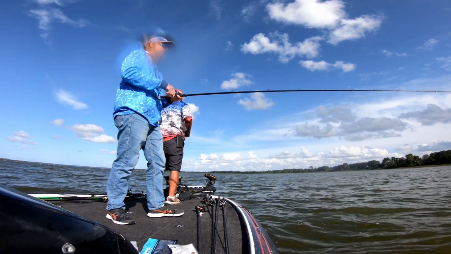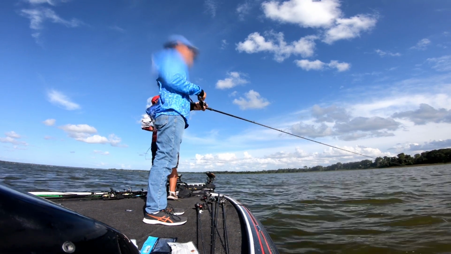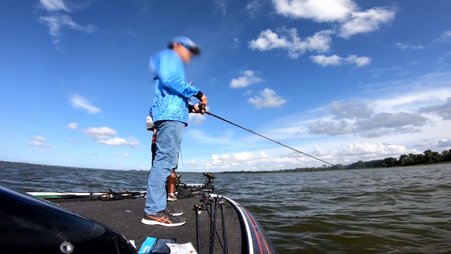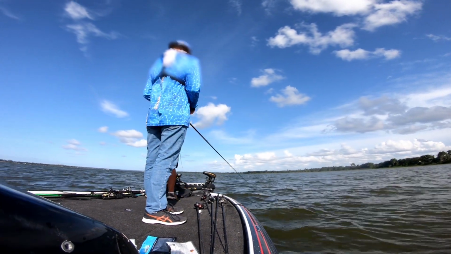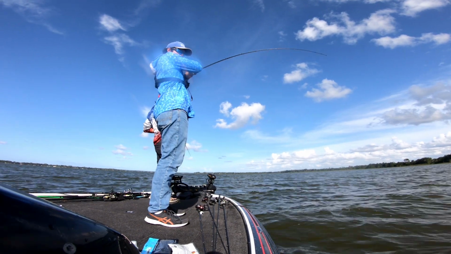Like 100%. Decimated it. They probably just repositioned somewhere else. We moved another 50 feet, so let's see. If not, I want to try that soft catch all by itself out there. Got him right there. Good, that's nice.